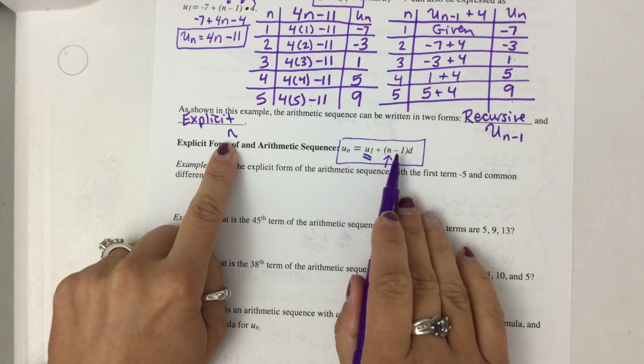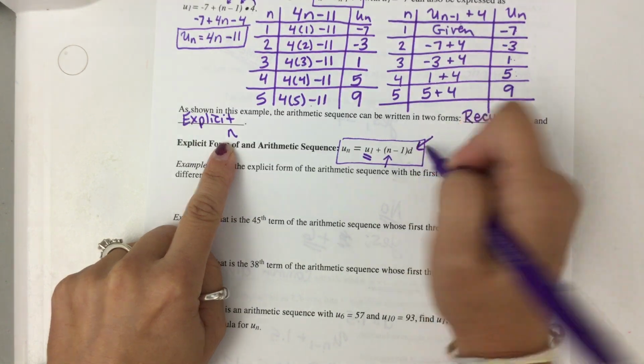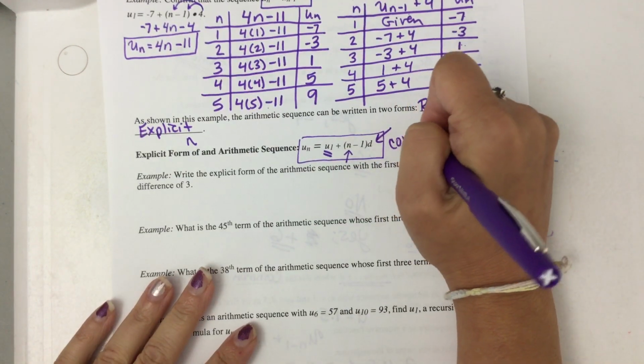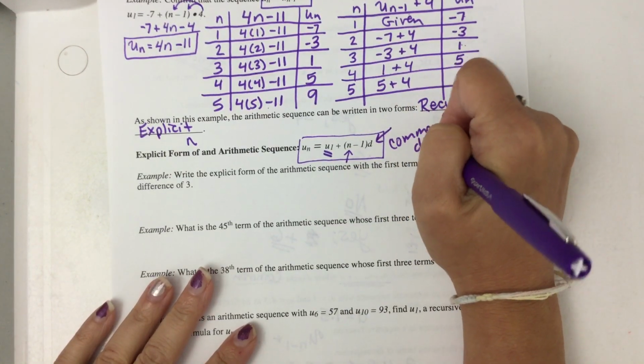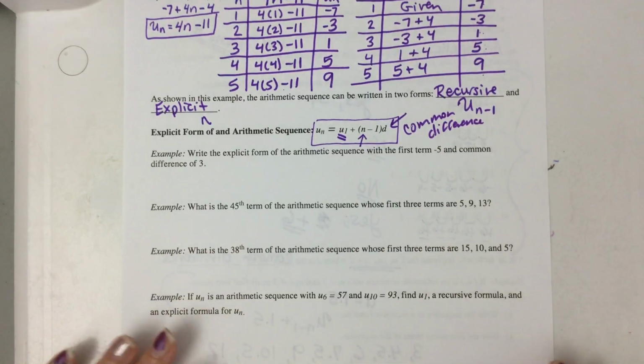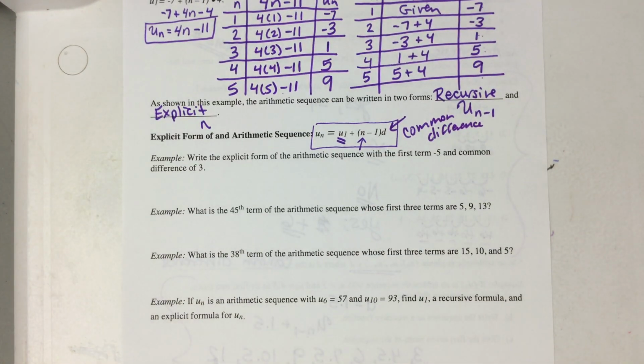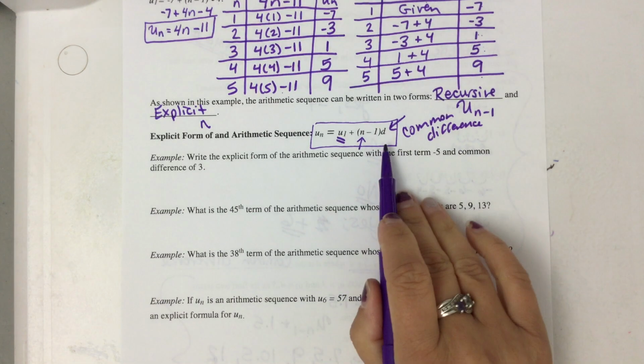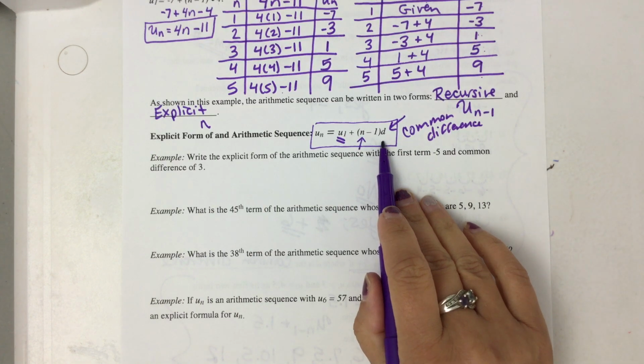So it's n minus 1 times d. D is the common difference. If you are adding from one term to the next, that will be a positive number. If you are subtracting to go from one term to the next, your common difference will be negative. And it's okay for them to be positive or negative.